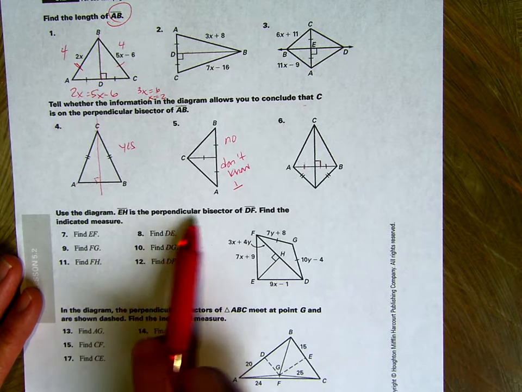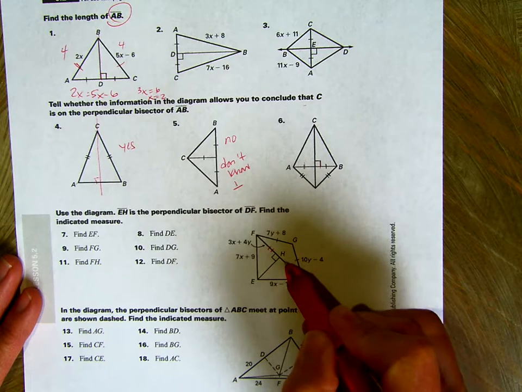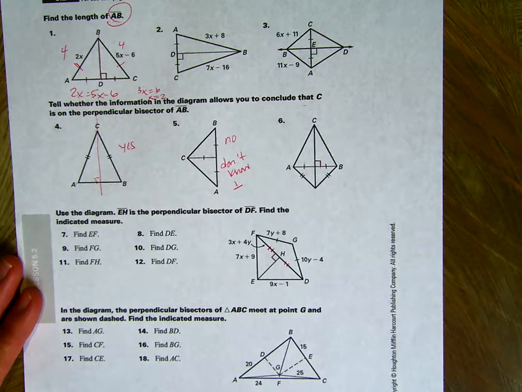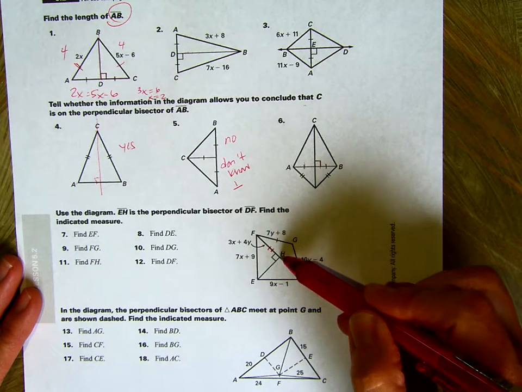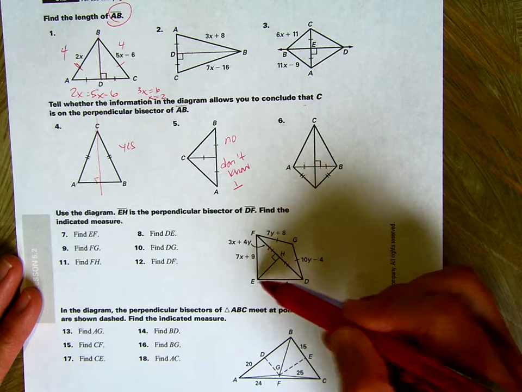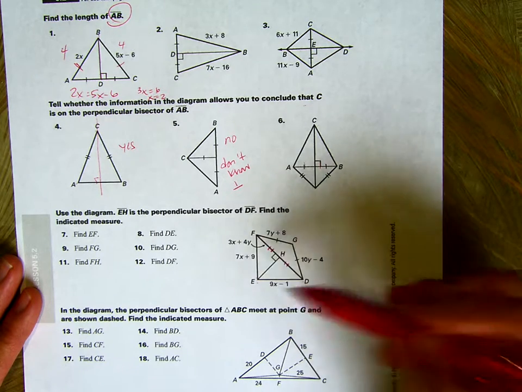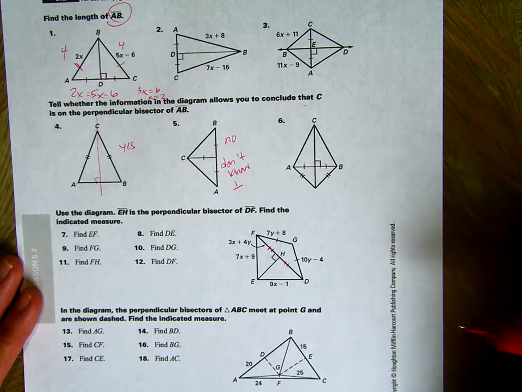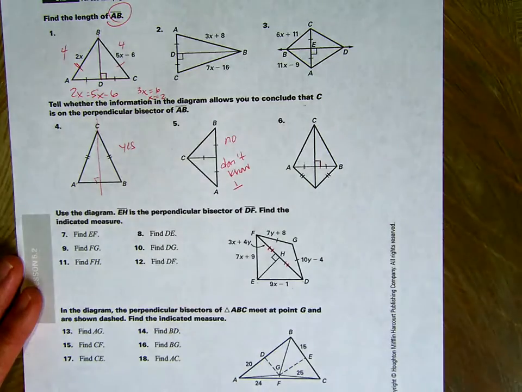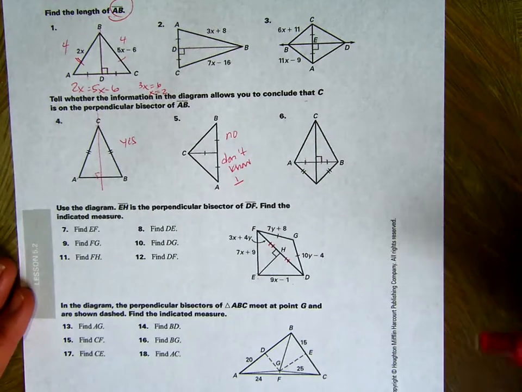Use the diagram. EH is the perpendicular bisector. So again, I like to show that those are congruent. Find EF. So if EH is the perpendicular bisector, E must be equidistant from the endpoints. 7x plus 9 equals 9x minus 1. And then solve for x. So that's what a lot of those have to do. Again, you're just setting them equal to each other, but make sure you're thinking through the process.